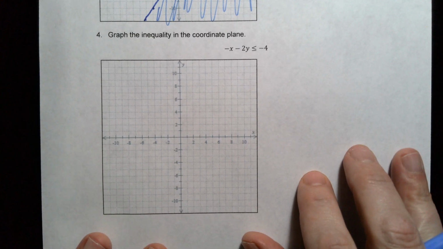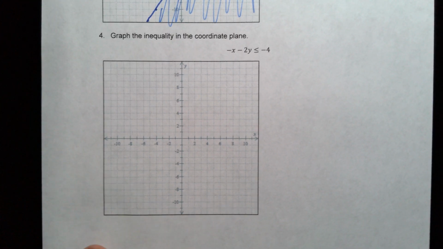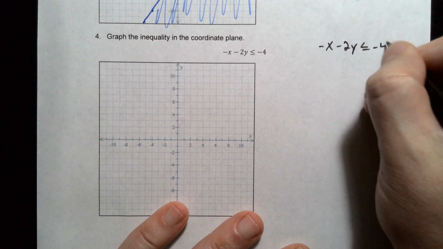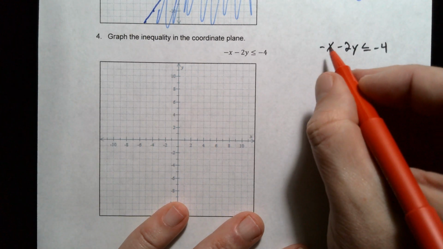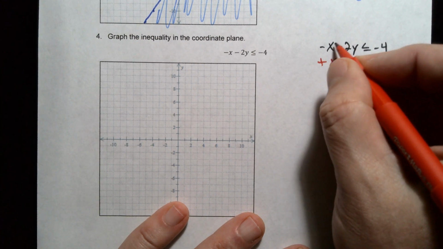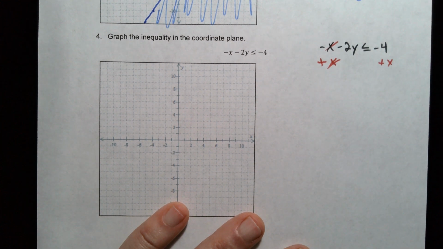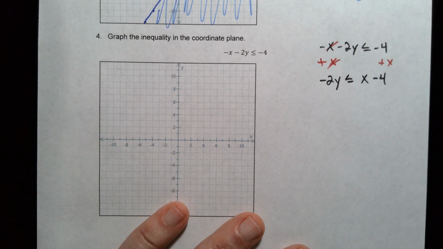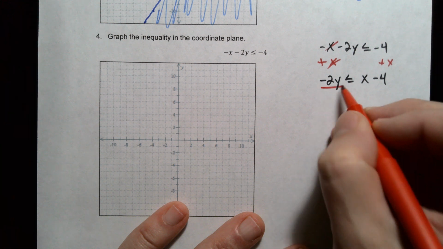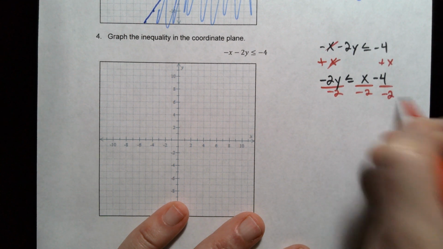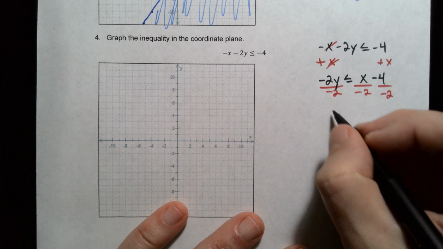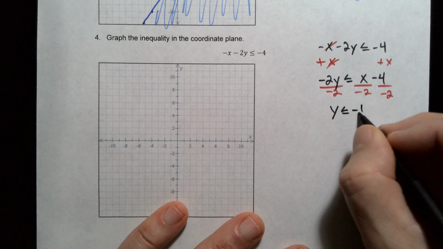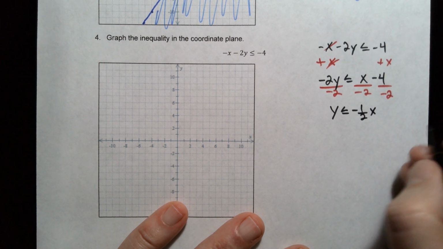Okay, one last problem. We've got negative x minus 2y is less than or equal to negative 4. Okay, so I want to subtract, not subtract, it's already subtracting. So I actually need to add the x to get rid of it. Add the x here. So that gives me negative 2y is less than or equal to x minus 4. I have to get rid of that negative 2 that's in front of the y, so I divide everything by negative 2. Okay, so that gives me y is greater than or equal to, okay, there's a negative, so the whole thing will be negative, so it will be negative 1/2 x. And then negative 4 divided by negative 2 is positive 2.